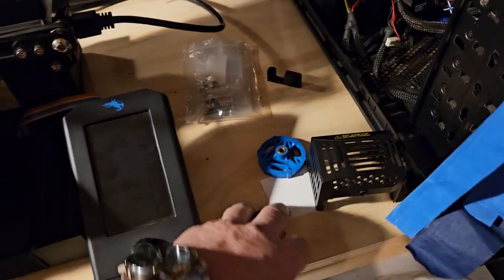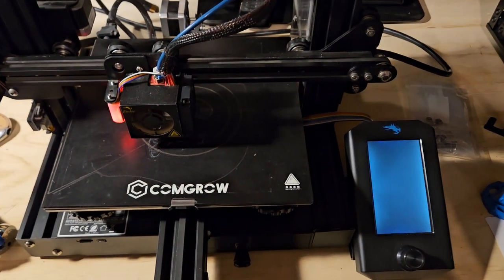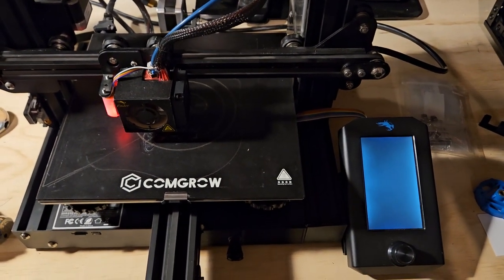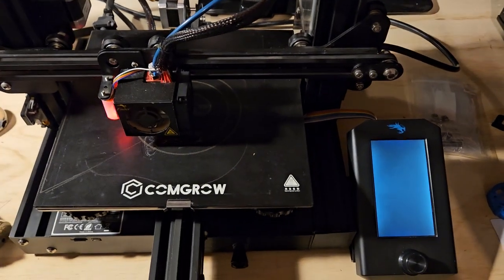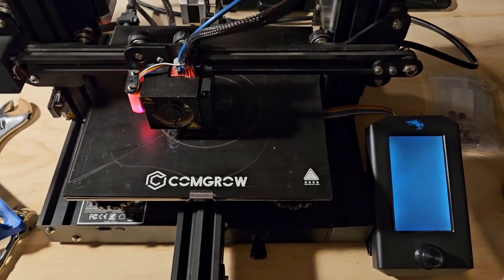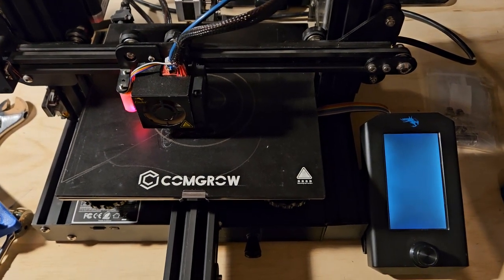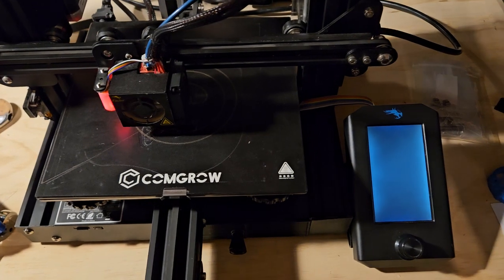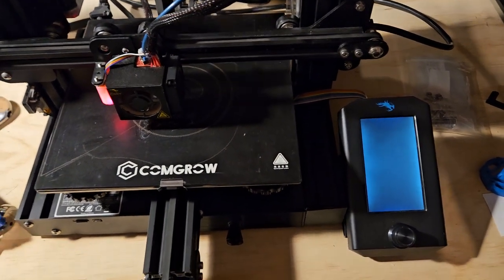That one's not usable. I don't know if this one's going to work either, because it didn't specify the particular motherboard that's in here. It just basically said Ender 3P BL Touch. But it hasn't beeped yet, so usually that's a good sign.